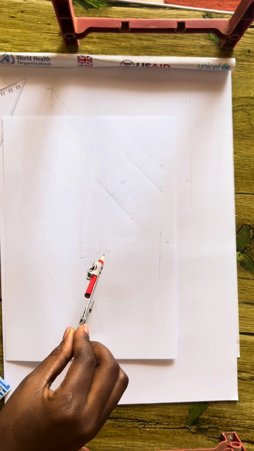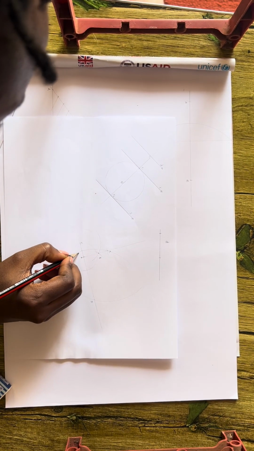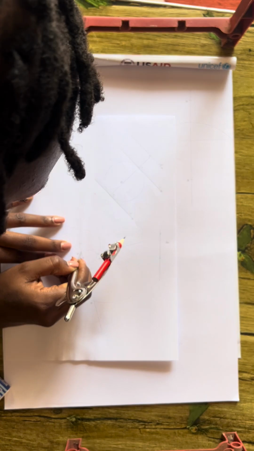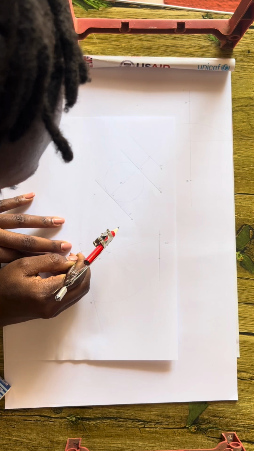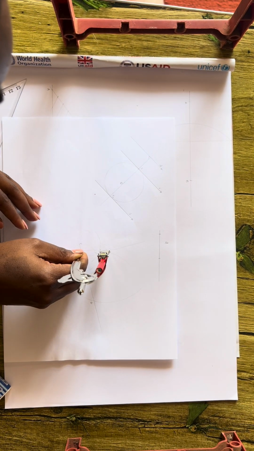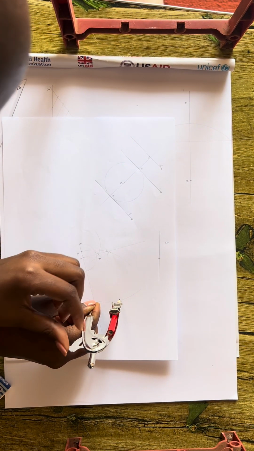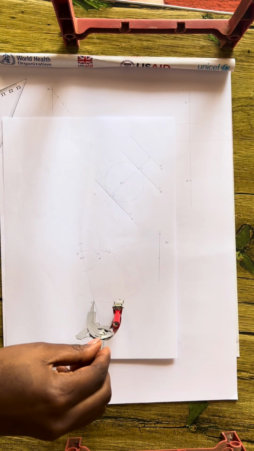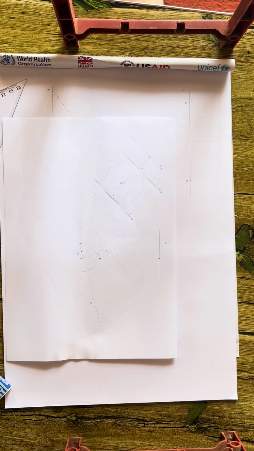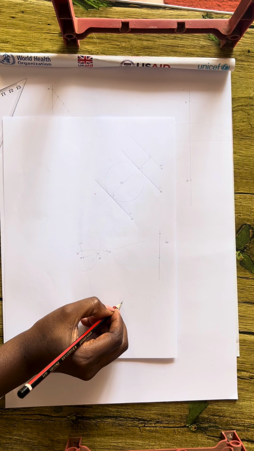Okay, and the point where this other arc cuts the line R, we'll name this point E. Now we'll get this distance CE, and come to the point D and scribe along that arc that we made with the other radius, and we'll name that point F.